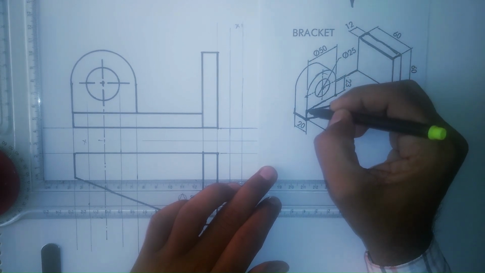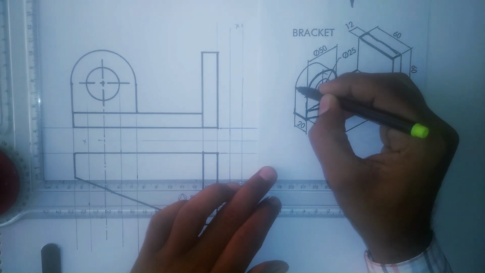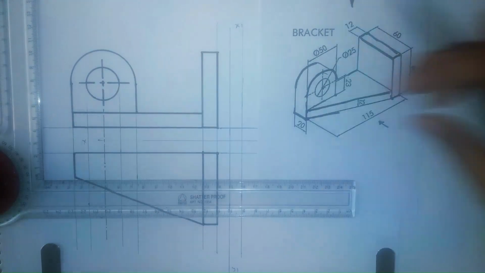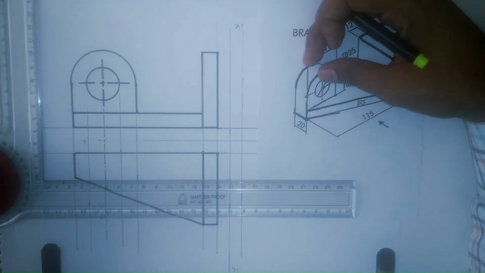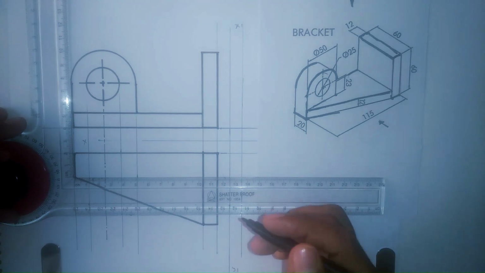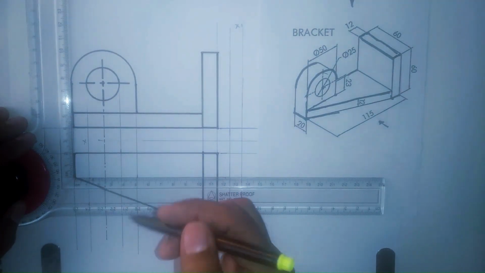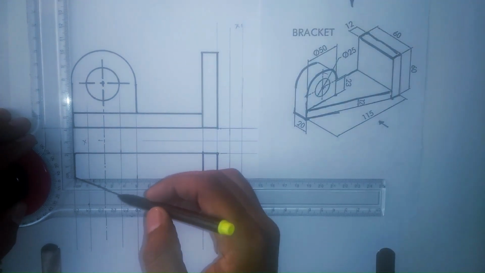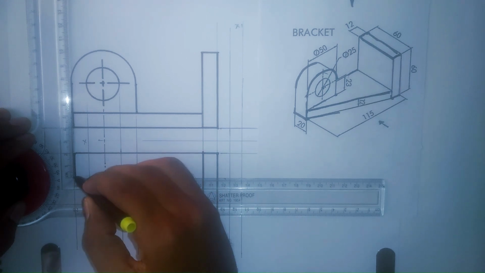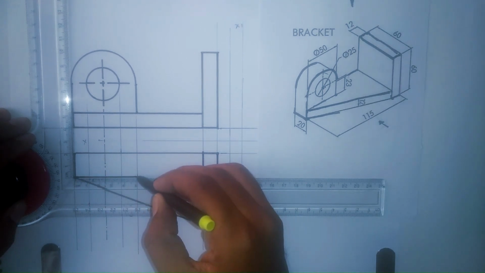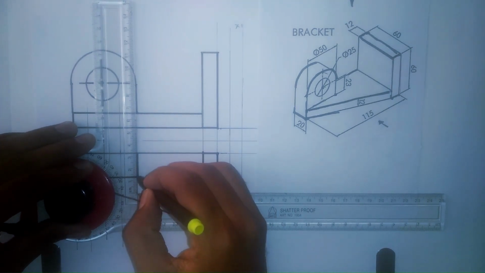So when I am looking from the top direction, this curve will be observed as a straight line. And this width is 20 mm. So this 20 mm, and this dimension I have taken from the top view. So it will be like this. So I have drawn this part.